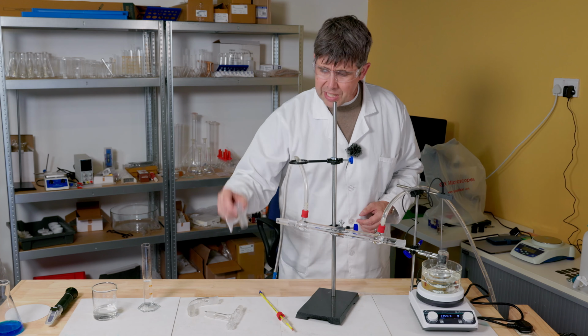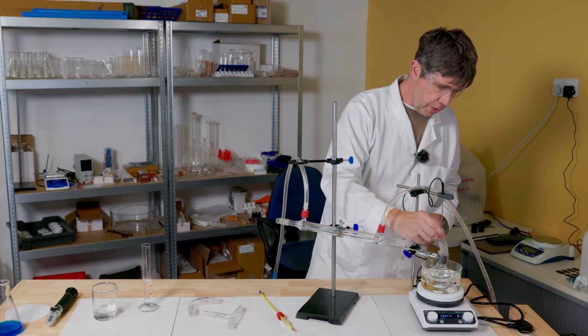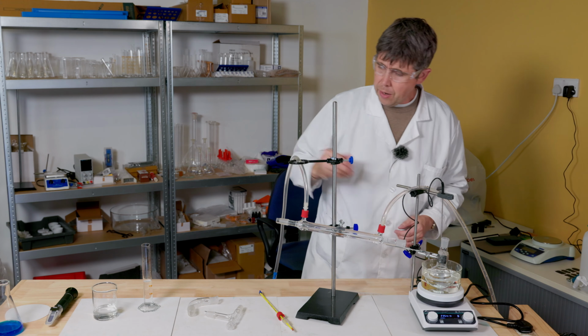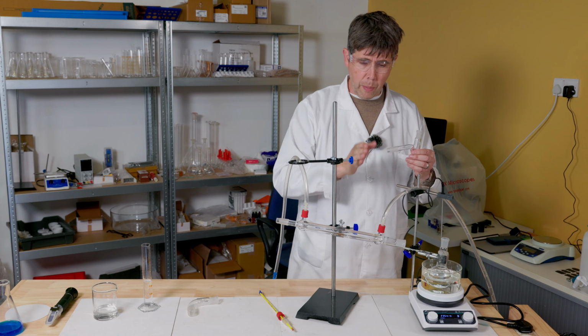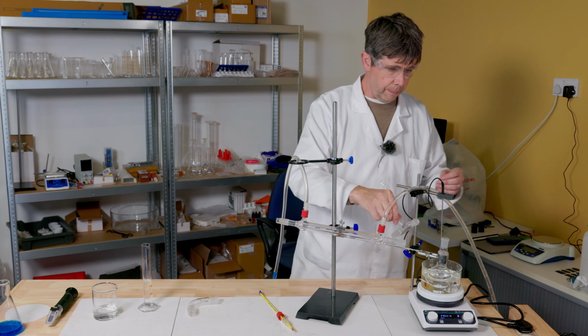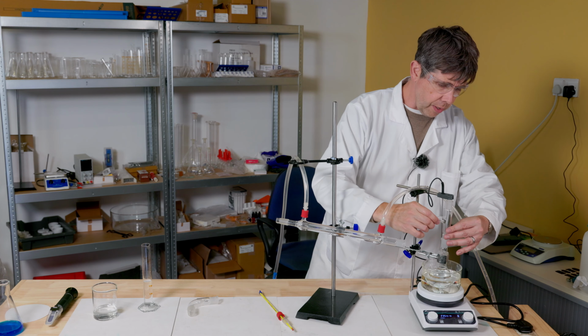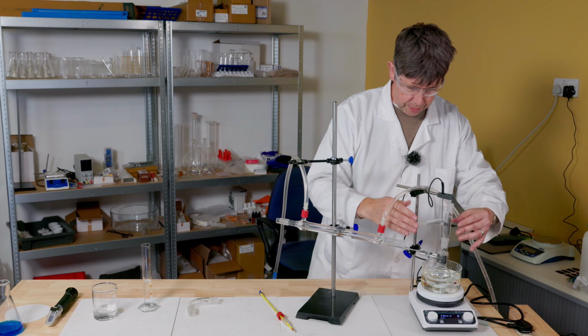And then I've got to put this little adapter in place here first, and that just goes in there, followed by this, which is the still head, which is going to connect this equipment to the Liebig condenser. And I'm just going to pop that in there like this.